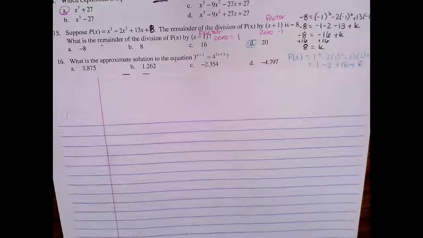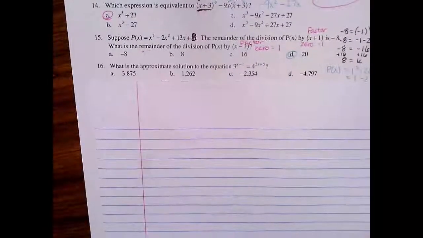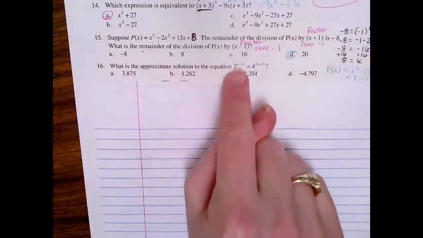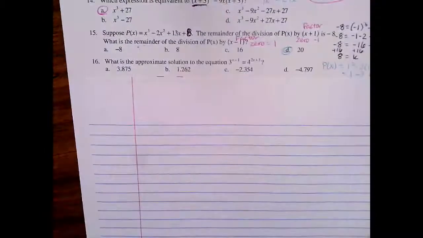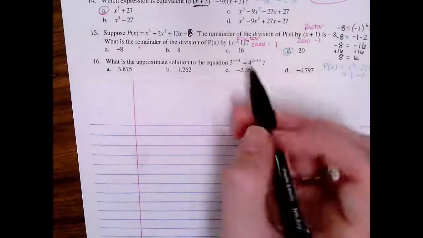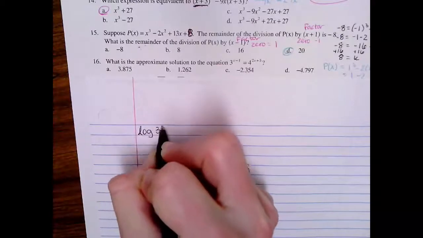16, what is the approximate solution to the equation 3 raised to the x minus 1 equals 4 raised to the 2x plus 5? So remember, if we have a variable in our exponent, that means we're probably doing a log. I'm getting another piece of paper just because I'm running out of room. I need to figure out x, so I'm going to do log of both sides.